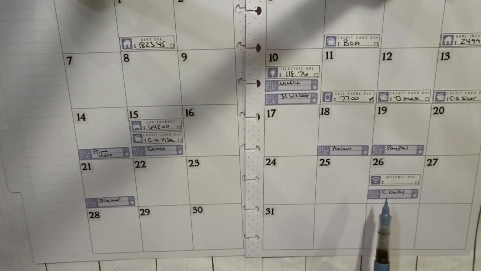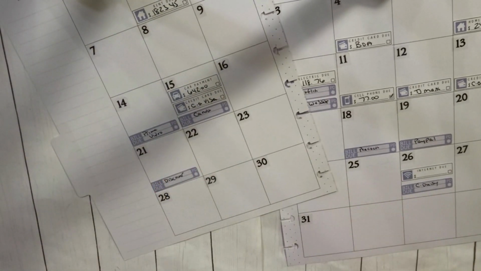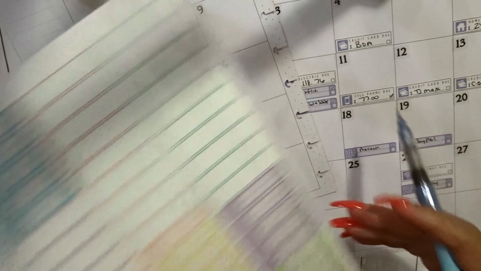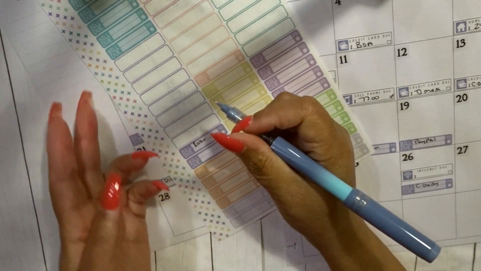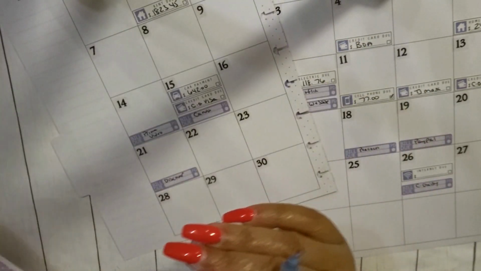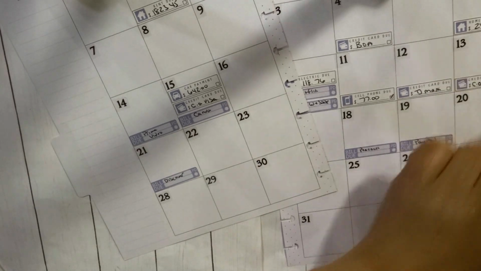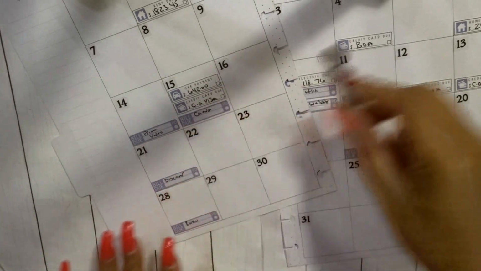And then on the 26th, we have Xfinity and Cocoa Daisy. And then I think the Roku is on the 28th. That's where we're going to put it on. But I know it's around that time. So we'll do that. And then my car is due at the end of the month, which I need to do that money for.